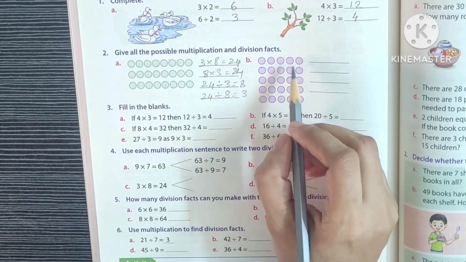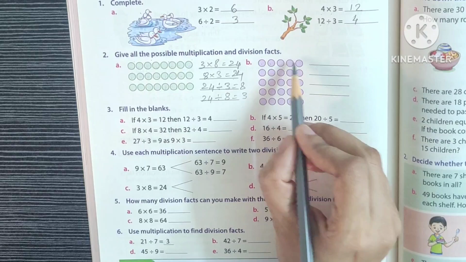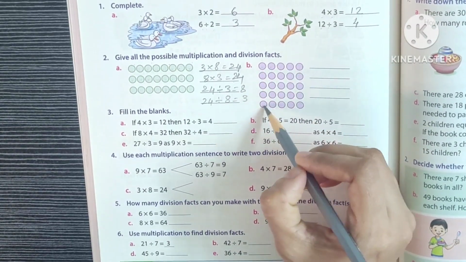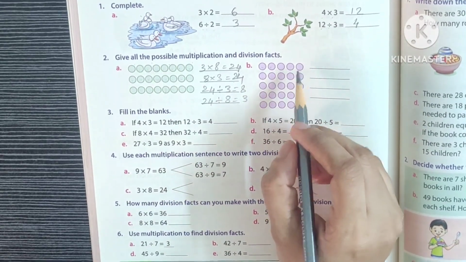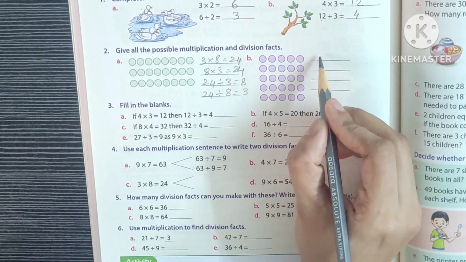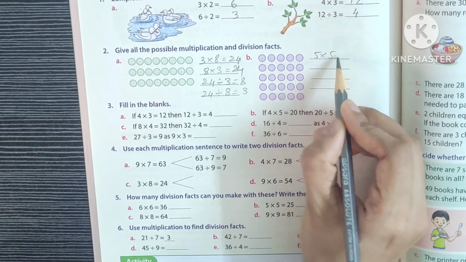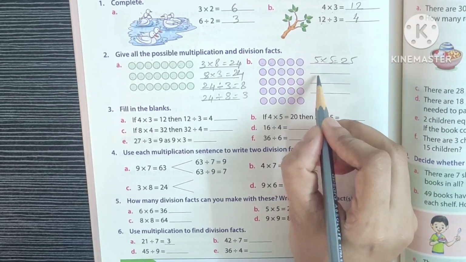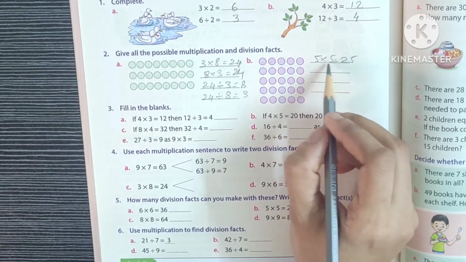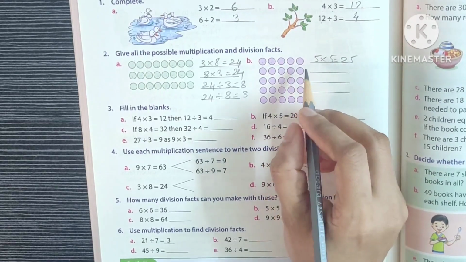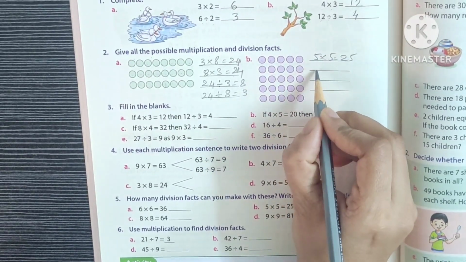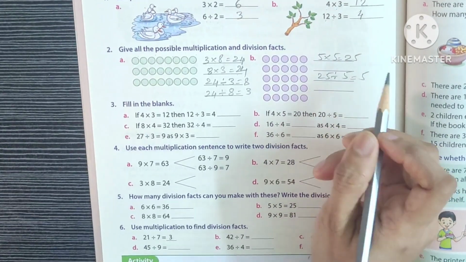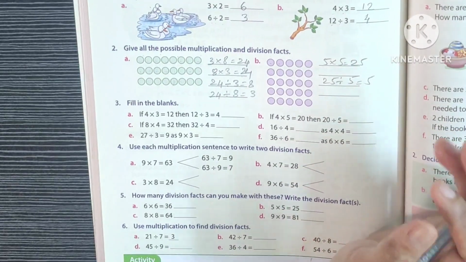Okay. Next B. 1, 2, 3, 4, 5. 5 dots are there. How many lines? 1, 2, 3, 4, 5. 5 lines, 5 rows. Okay. 5 into 5 is 25. Another method, same, 5 into 5, 25 only. So division is 25 divided by 5 is equal to 5. There are only 2 possibilities. Okay.